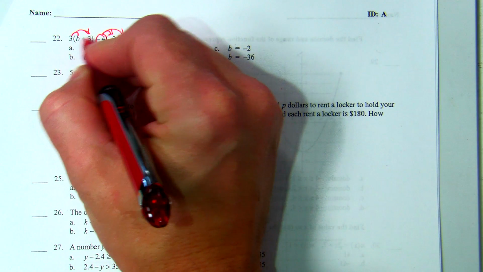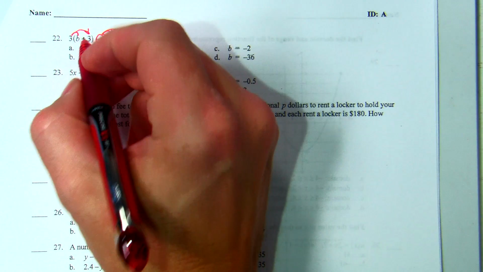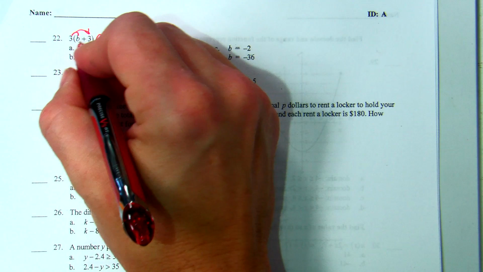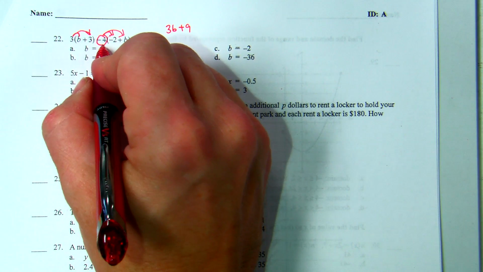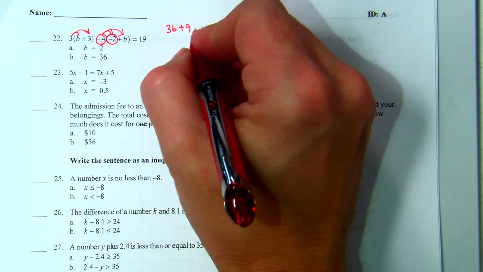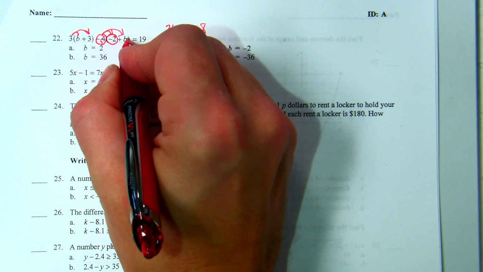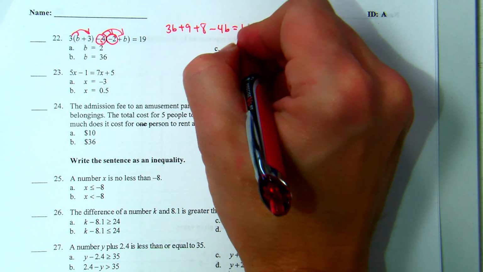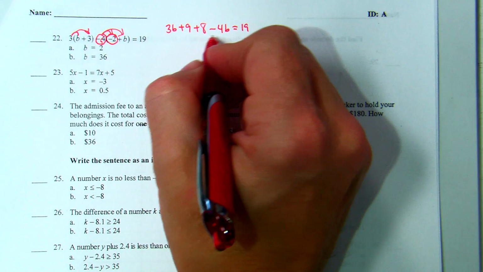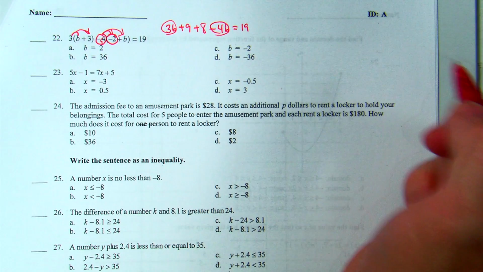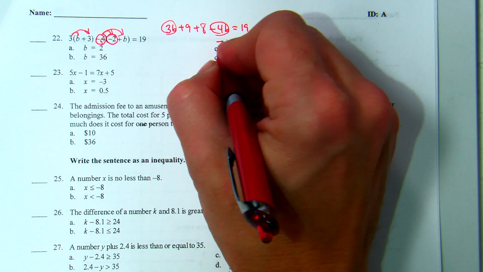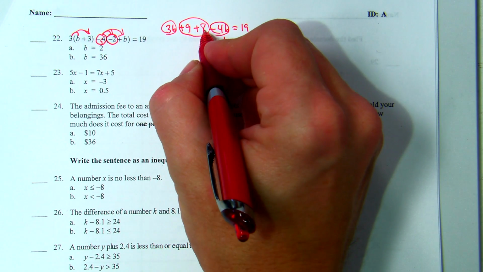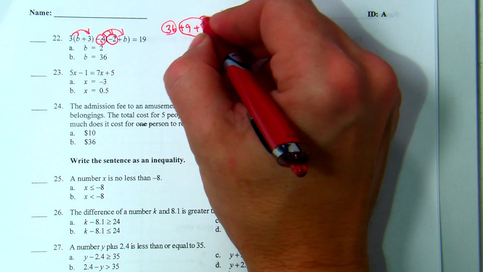So if we distribute our 3 into the parentheses here, 3 times B will be 3B. 3 times 3 is 9. -4 times -2 is a +8. And then -4 times the B here is going to be a -4B. And that still all equals 19. Then I can combine like terms here, a -4B and a +3B, which will just result in a -B. I'm going to take this +9 and +8, which becomes a +17.